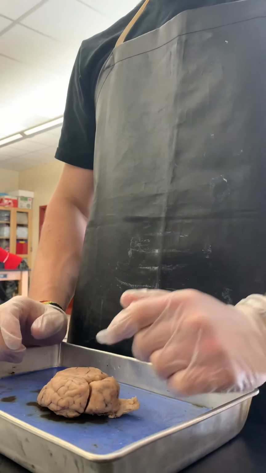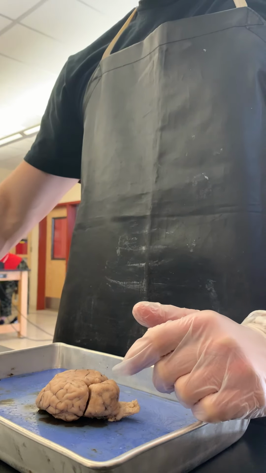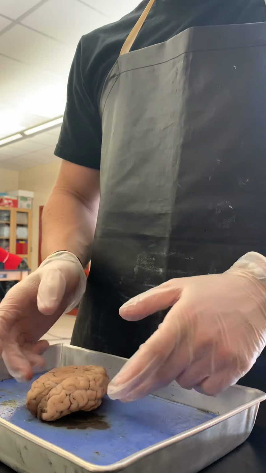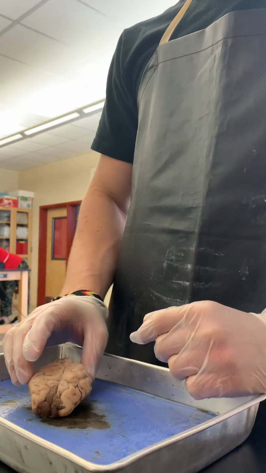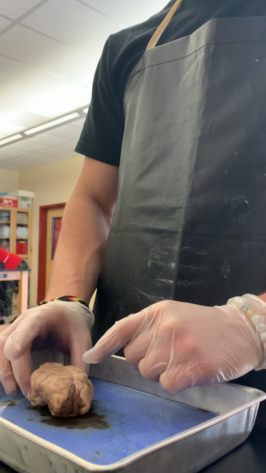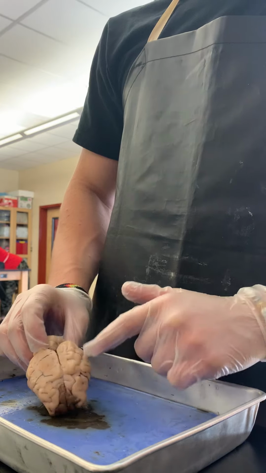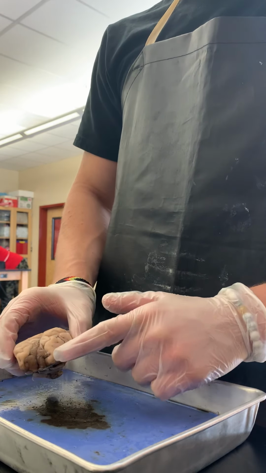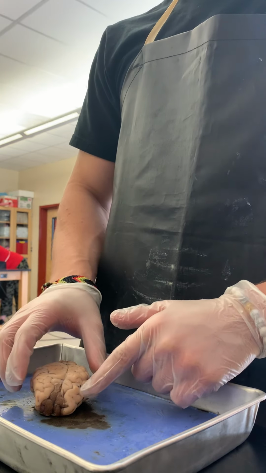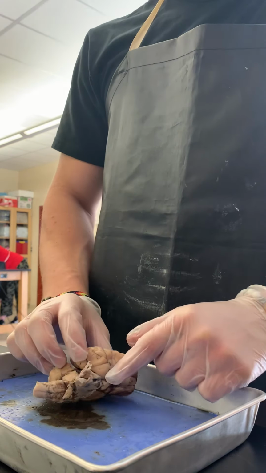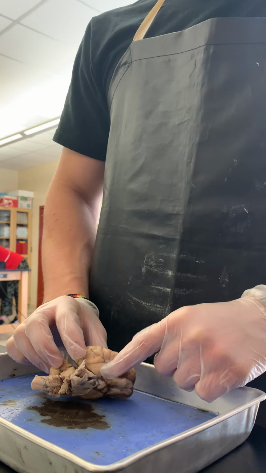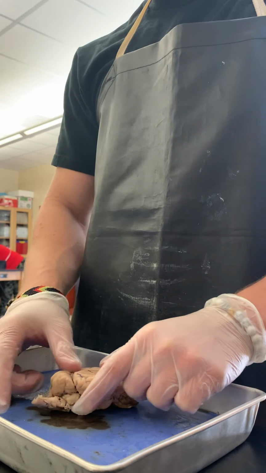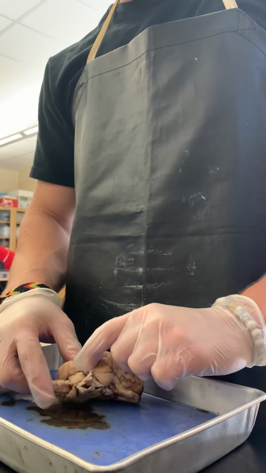In this video, we'll be dissecting a sheep's brain, and first we're going to go over some of the parts of it. So this whole part right here is the cerebellum, and right in the front is your frontal lobe, as well as your temporal lobes and your parietal lobes, and right in the back is the occipital lobe.